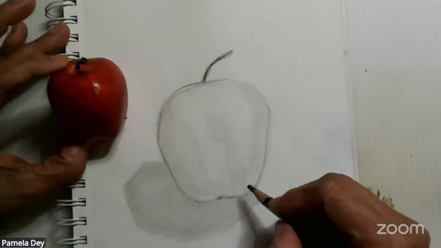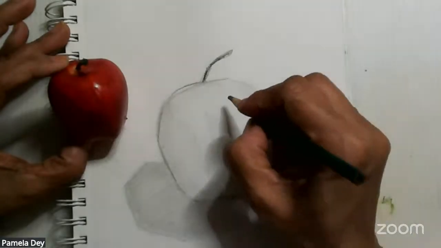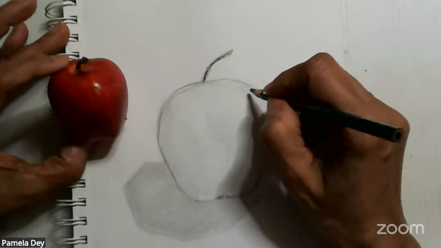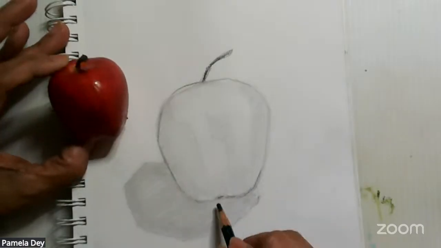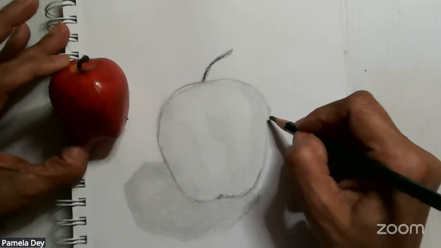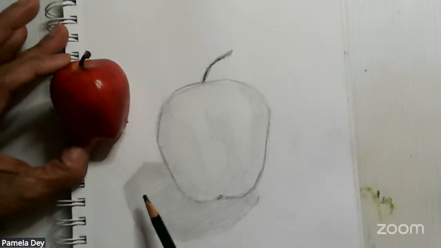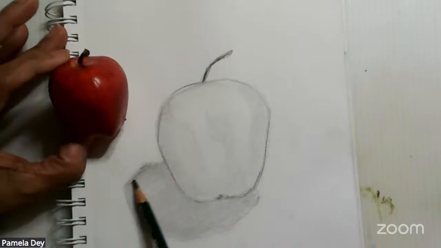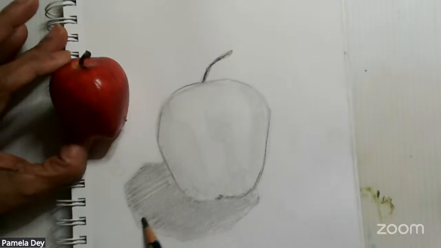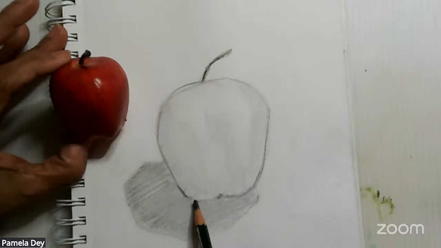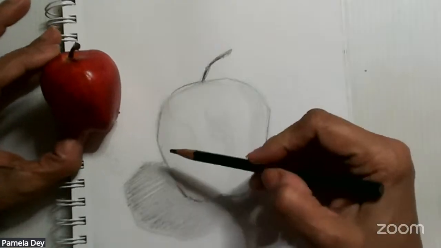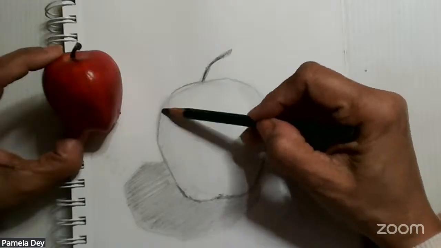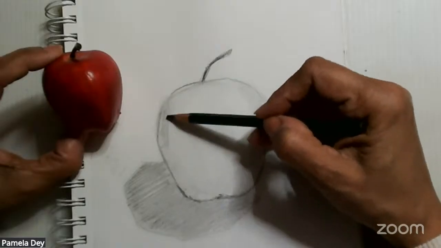In a light drawing, you're going to do exactly that, what you see, right? So here I know that I'm seeing some of that, so I'll put that in. And then I will reinforce my shadows a little bit. I'll reinforce the contact point between the table and the apple, right? And then I would reinforce some of these areas a little bit more.